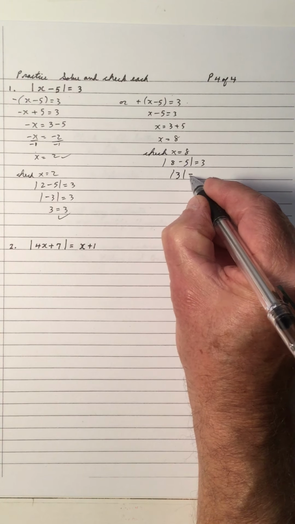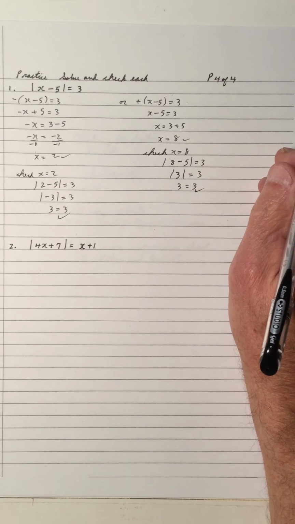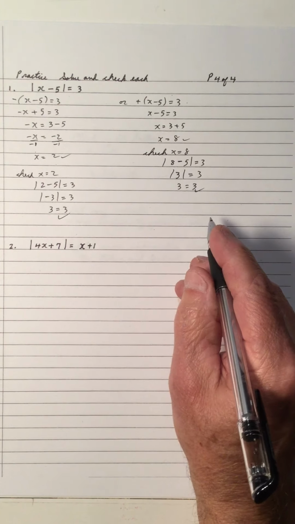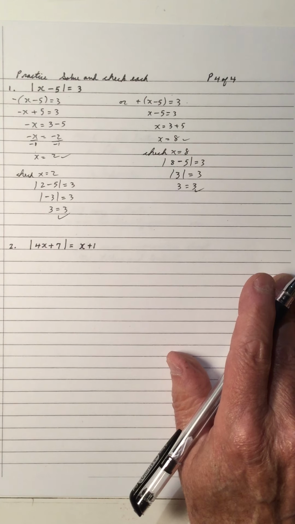So 8 minus 5 is 3. Absolute value of 3 is 3. 3 equals 3. So 8 is the solution. 2 and 8, we checked them out. Now this one's a little bit different. I designed this one to be different.